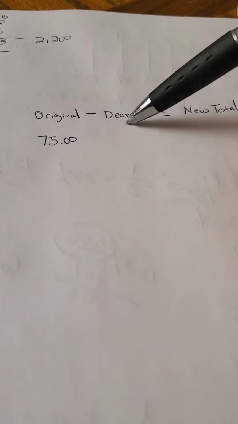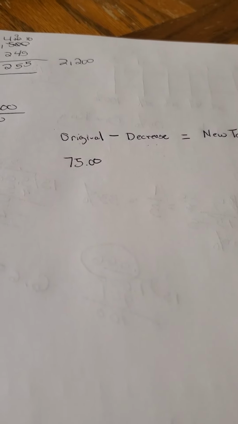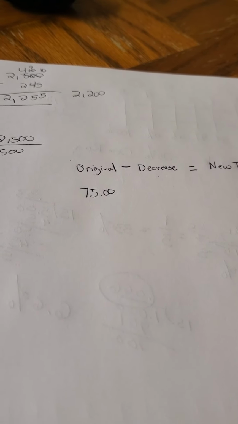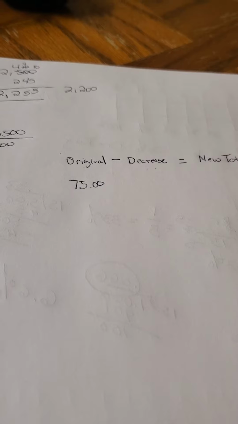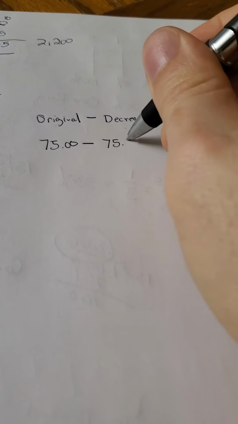Okay, so for this one, how do we get the amount of decrease from the number we're given? Obviously, we know that the number we're looking at is $7.50, but how would you do that in a single equation? How would you get that number? So we would have $75, and we would put minus, and then $75 again, times our 10%.